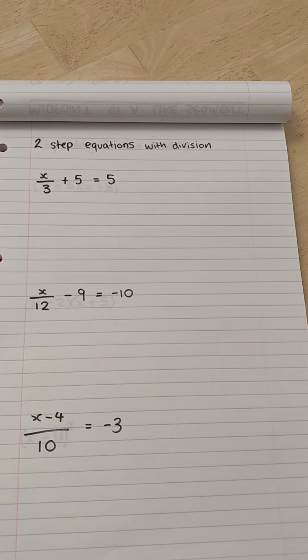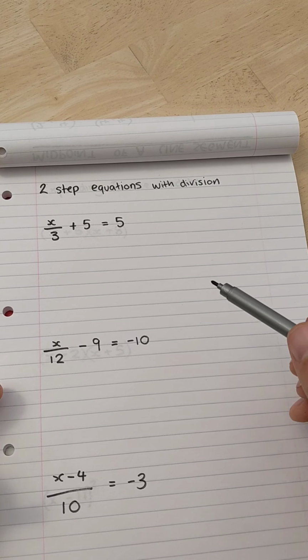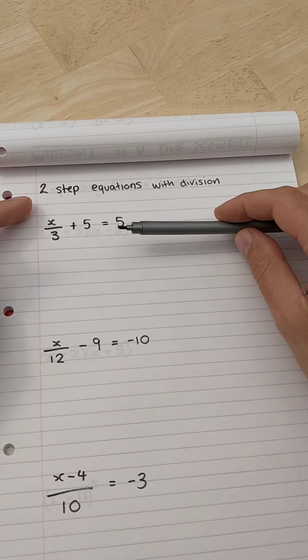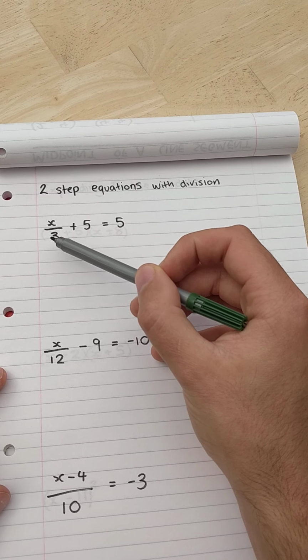Okay, so we've got a bit more algebra here. This time we've got the x over something. We've got kind of a few fractions in there. So whenever you see something like this, the first thing that you are going to do is get rid of this fraction.